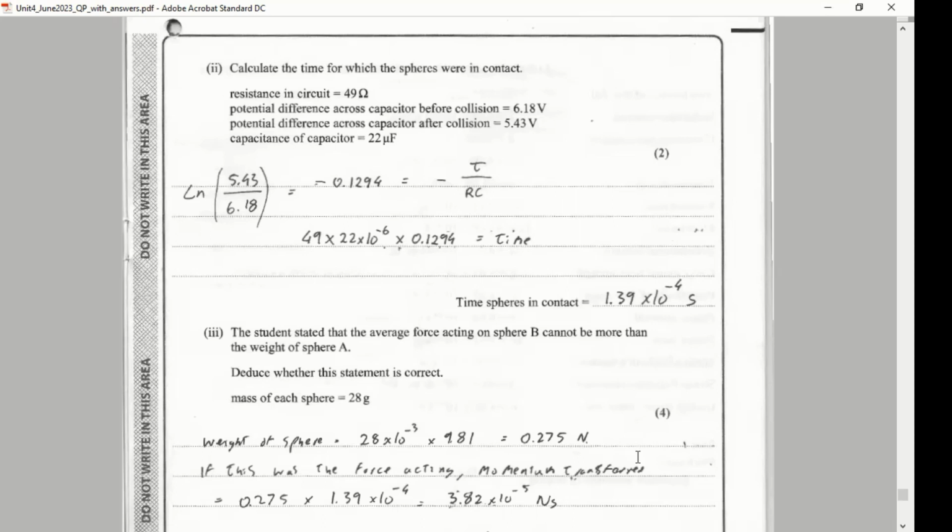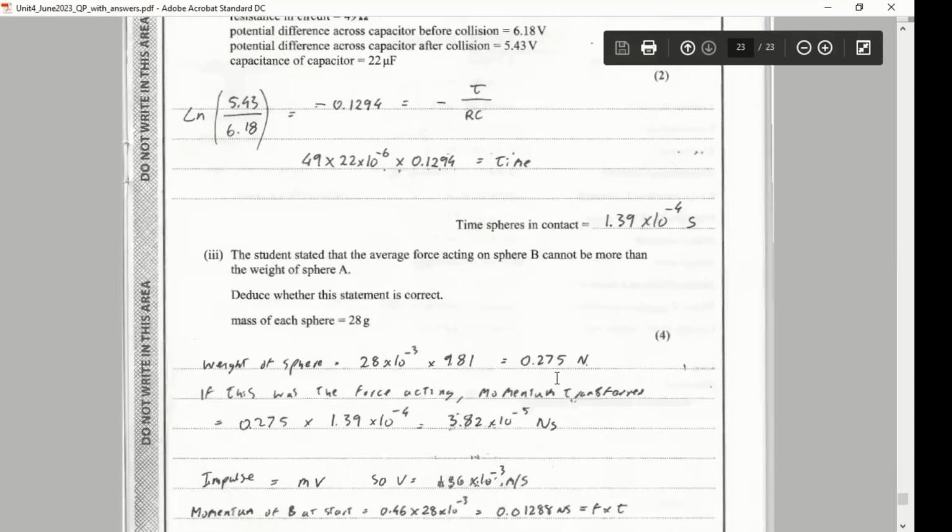And that brings us to the very last question. Now, can I remind you, it says II, which means it's a linked question. The chances are that you're going to be using the time you calculated here to answer the very last question. The student stated that the average force acting on sphere B cannot be more than the weight of sphere A. Deduce whether this statement is correct. You're given the mass of each sphere. Well, there's loads of ways you can do this.